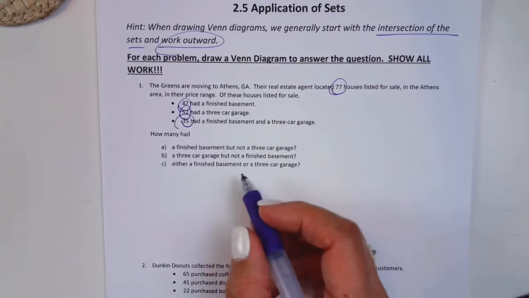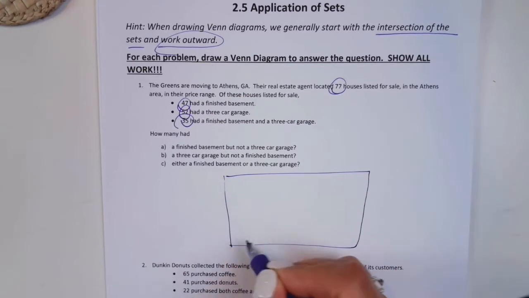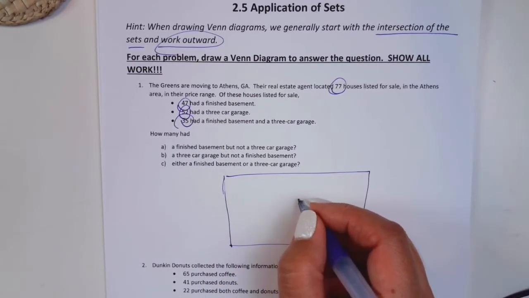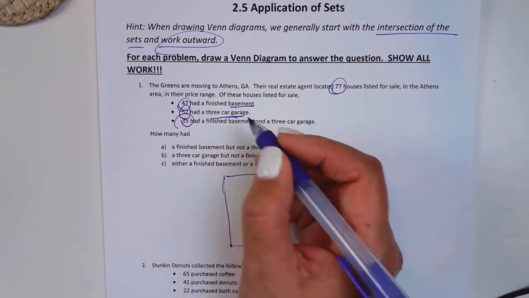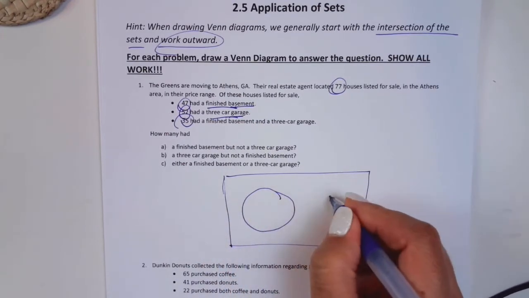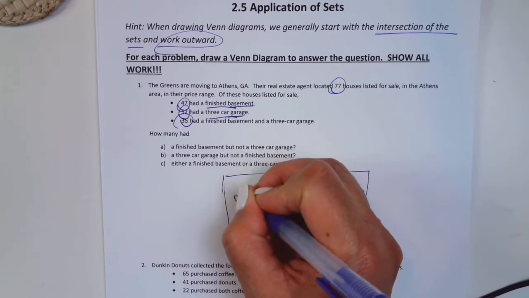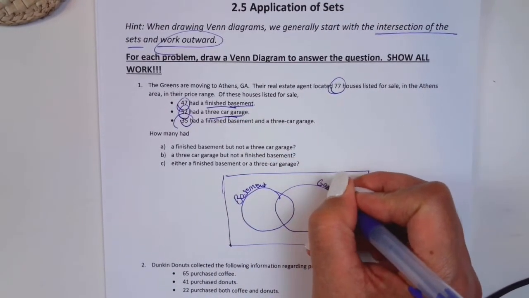So what we're going to do first is draw the Venn diagram. What we have here is two sets: the basement and the 3-car garage. So I'm going to mark this as basement and this as garage.